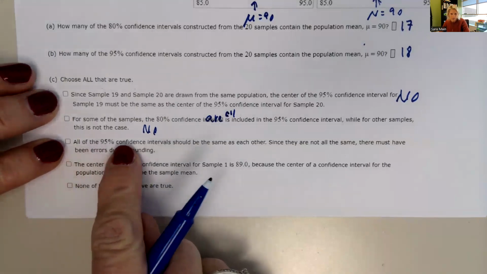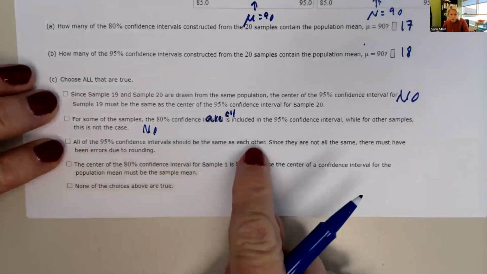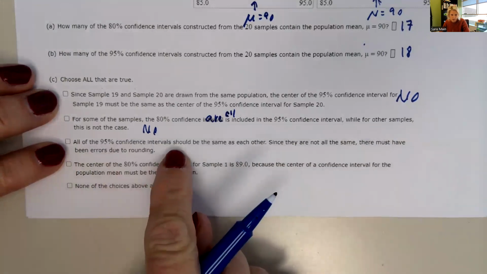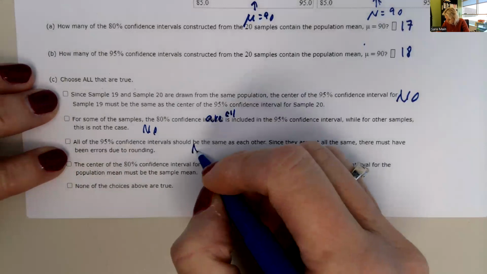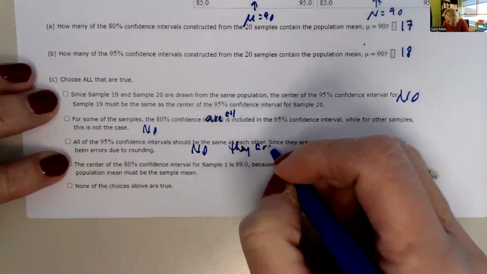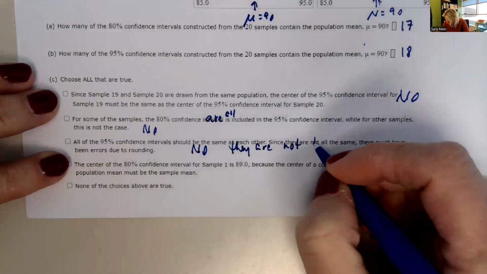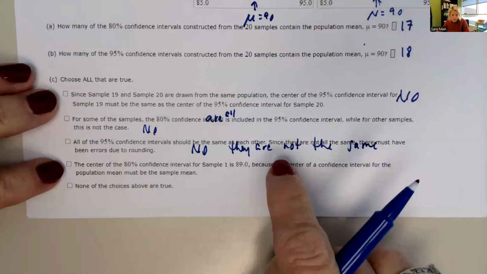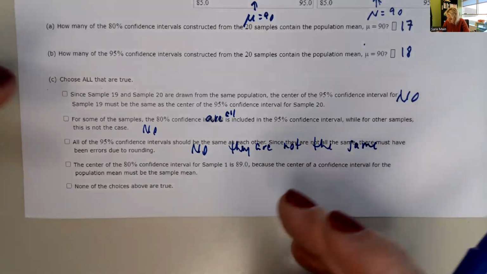All of the 95% confidence intervals should be the same as each other. Since they are not all the same, there must be errors due to rounding. No, they're not going to be the same. And they won't be the same because they're random samples.